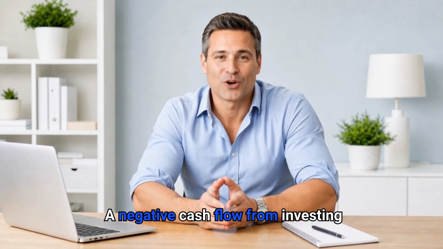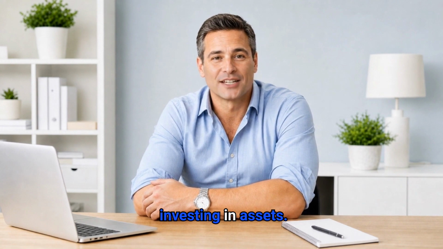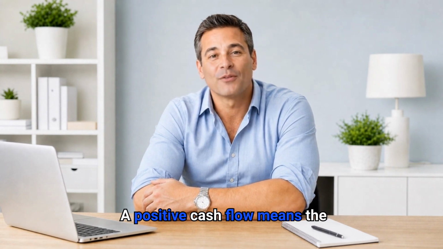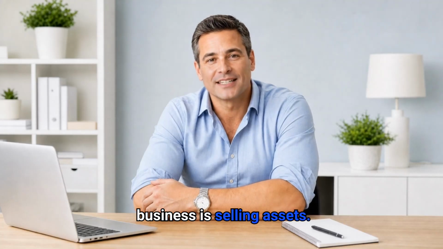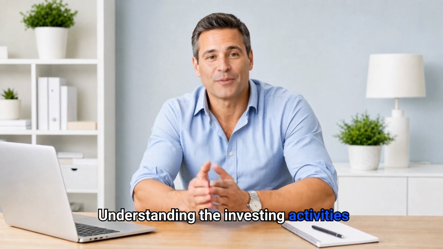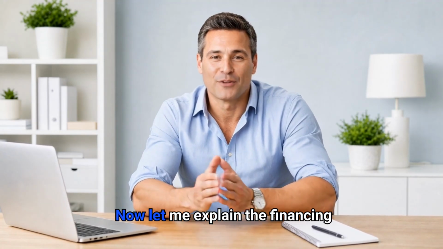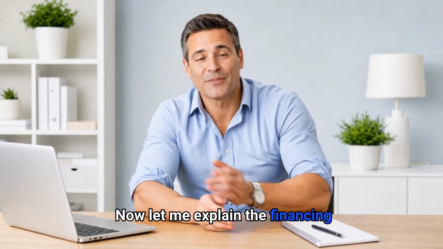A negative cash flow from investing activities means the business is investing in assets. A positive cash flow means the business is selling assets. Understanding the investing activities section is essential for preparing the cash flow statement. This is frequently tested. Now, let me explain the financing activities section.